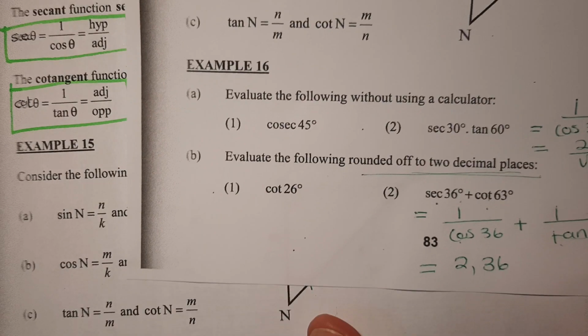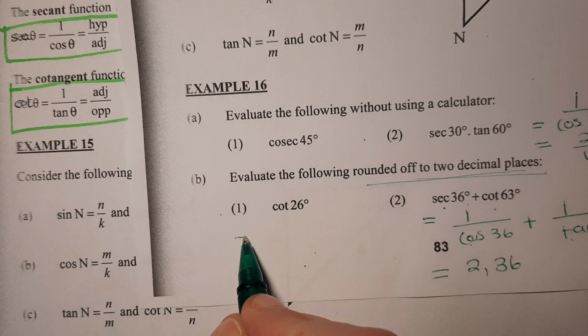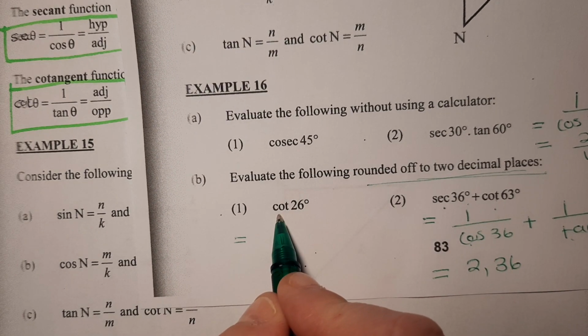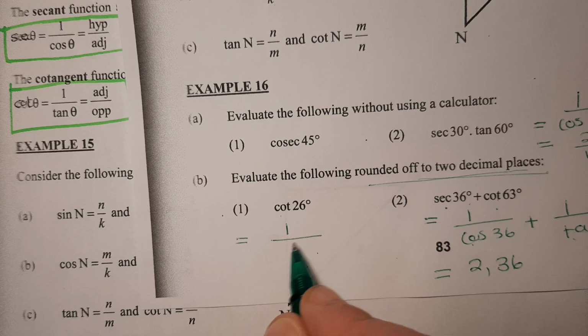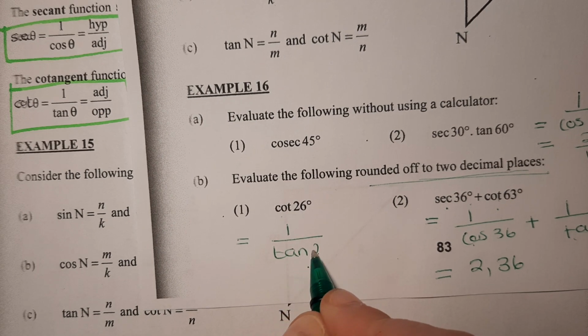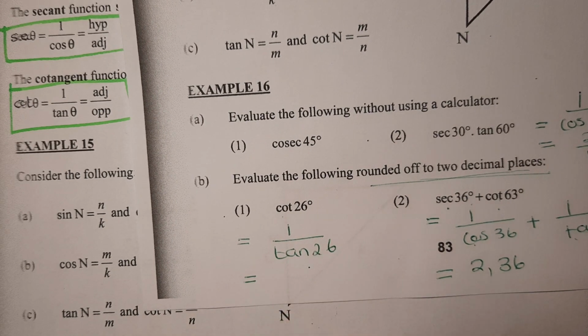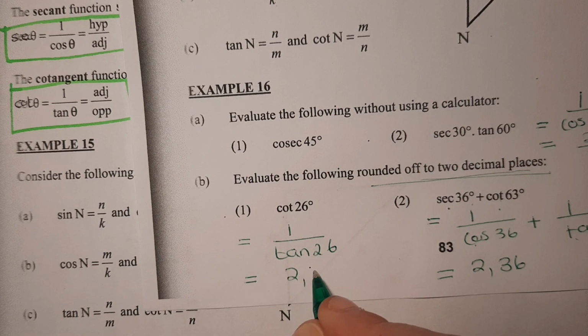If I do B, I must know the reciprocal of cot is tan, and then you put that on your calculator, and now you are going to work it out, and it is 2,05.